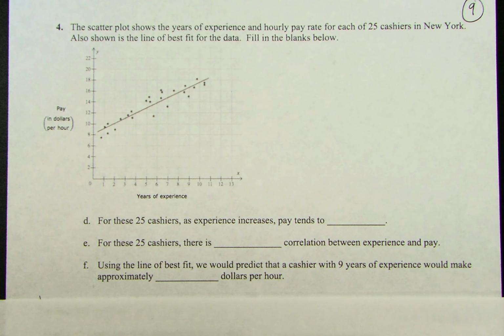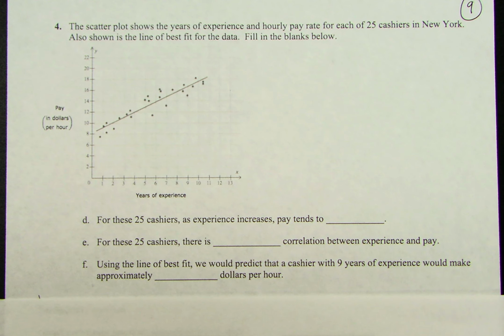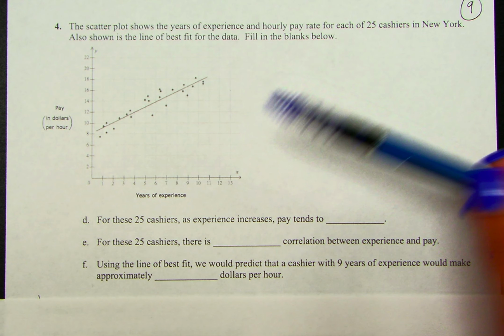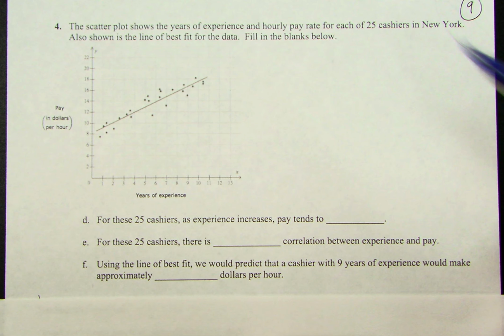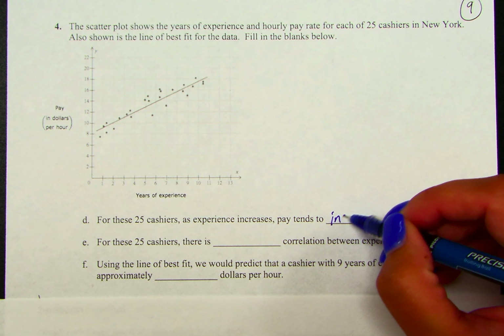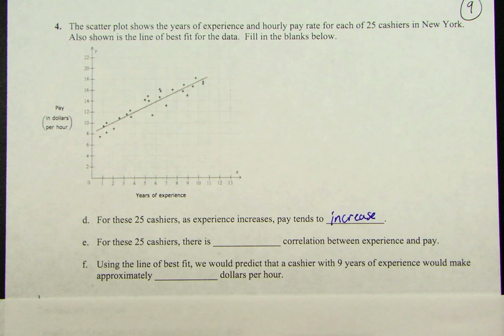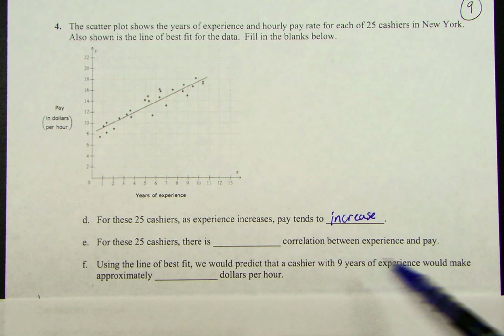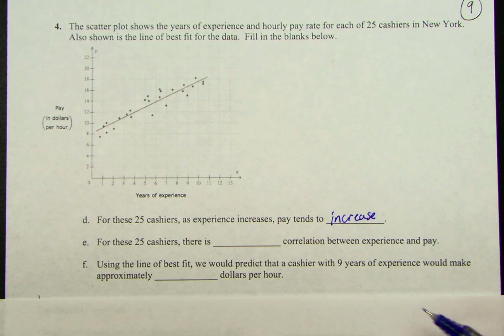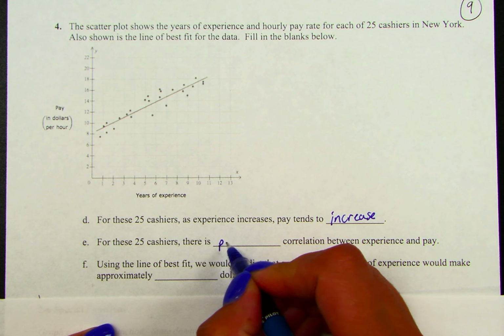All right, so the scatter plot shows years of experience and hourly rate for 25 cashiers in New York. Also shown is a line of best fit. Fill in the blanks below. For these 25 cashiers, as experience increases, pay tends to increase as well. There is a blank correlation between experience and pay. So this is going to be positive since we're going up.